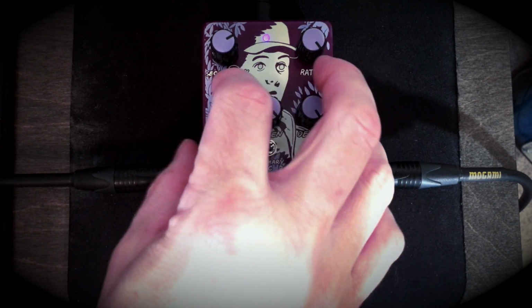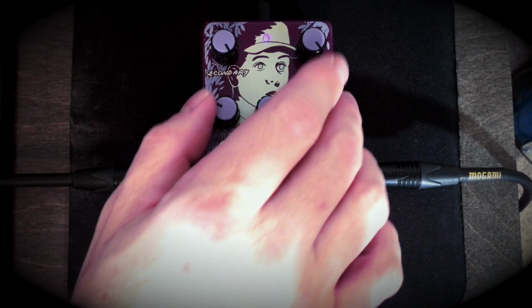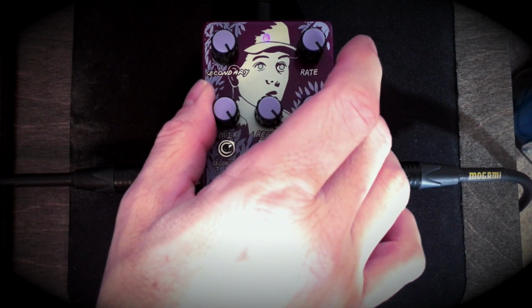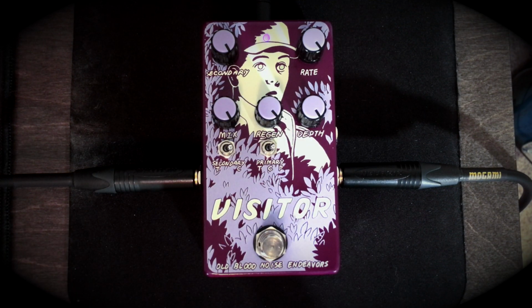And of course, to end it, we have to crank every knob. Oops, as I bump the camera. And just make it go nuts.